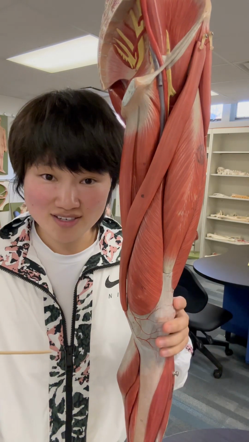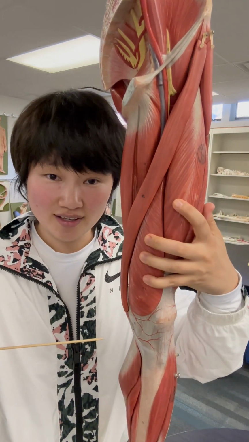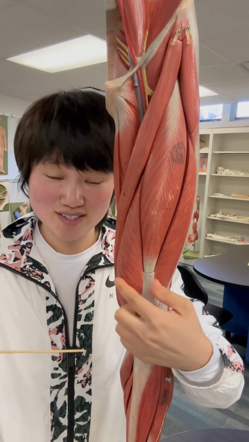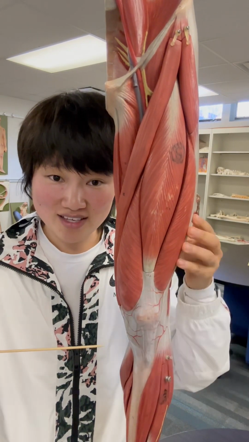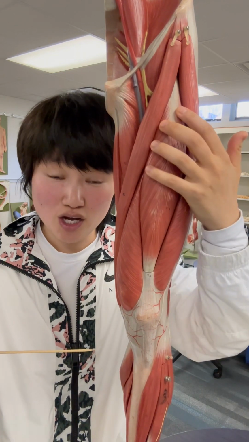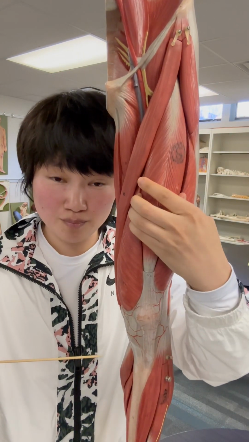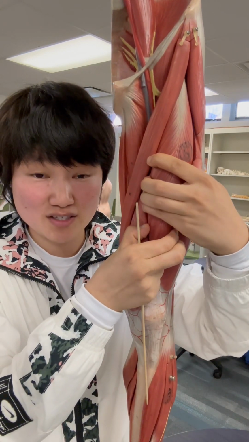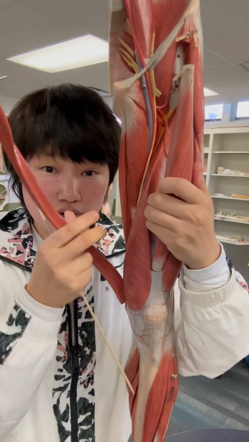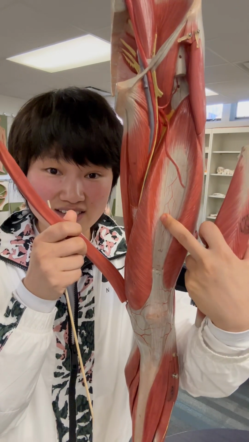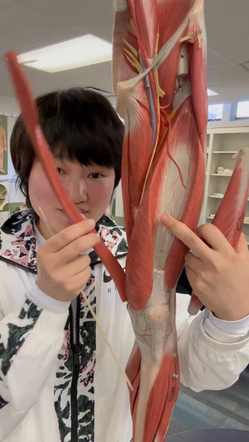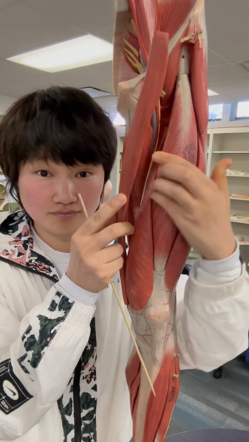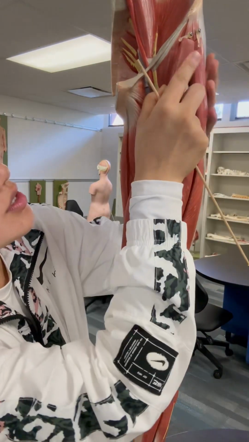And turning to the front, we have the quadriceps muscles: vastus medialis, vastus lateralis, rectus femoris, and then deeper to the rectus femoris is your vastus intermedius. All right, let's put this piece back. This is your sartorius.